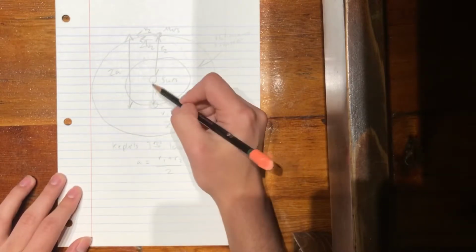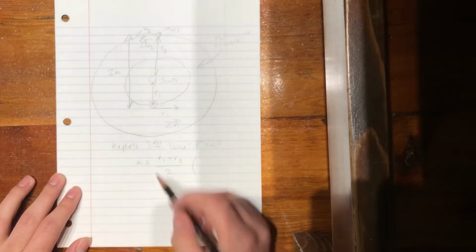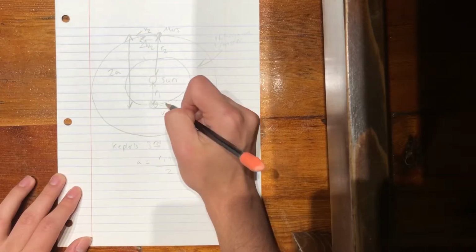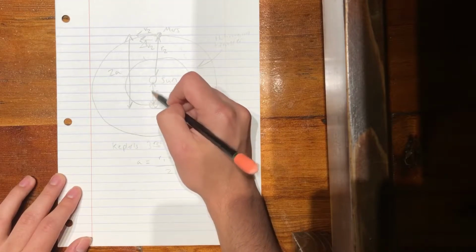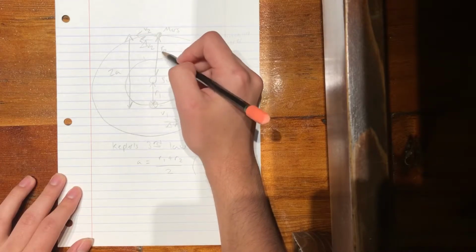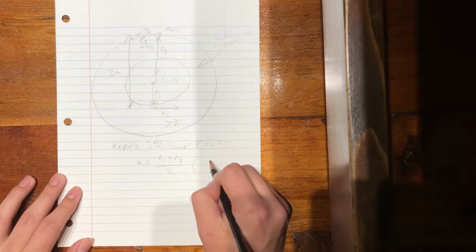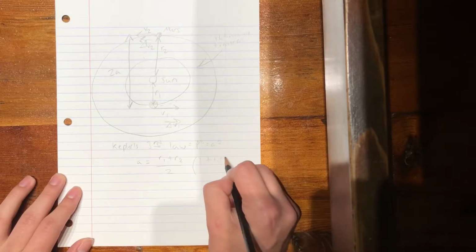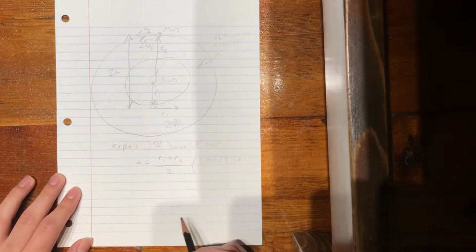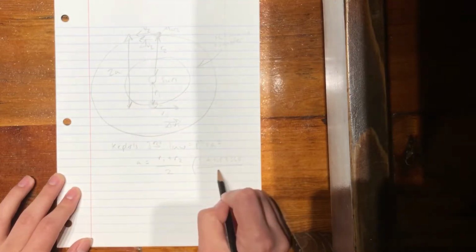Now, since we have this, we have to get the astronomical units for both of these. We already know from the sun to the Earth is 1 astronomical unit. And to get Mars, we have to calculate that as well, which would come out to 1 for Earth plus 1.52366 for Mars to the sun, divided by 2.